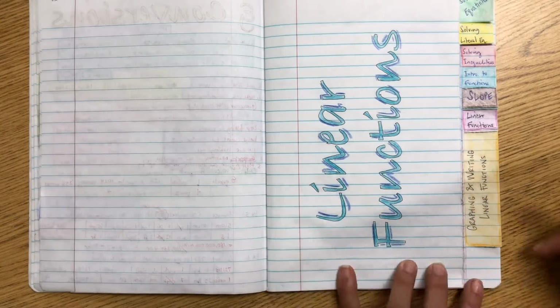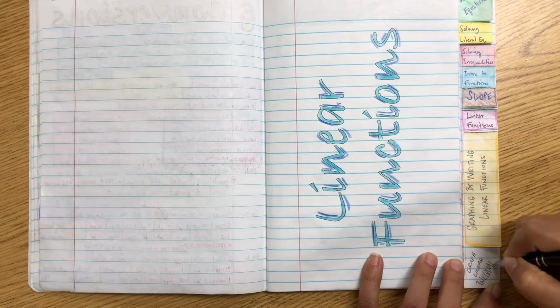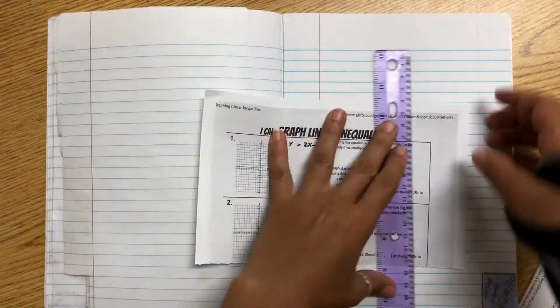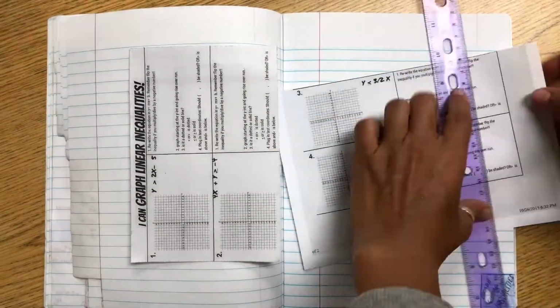Take a look at graphing linear inequalities. So it's going to be the title of the last tab, graphing linear inequalities. Then you're going to take your sheet of paper and cut it in half and stick it in the notebook like you see me doing so it can fit properly.